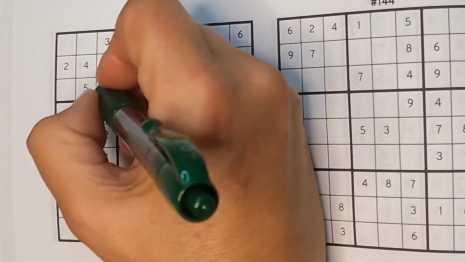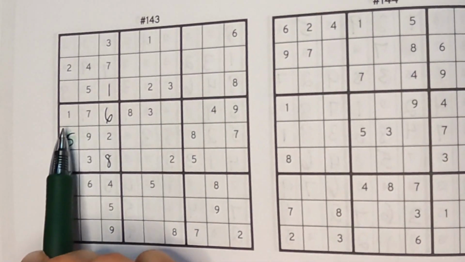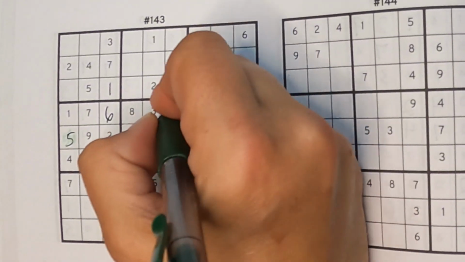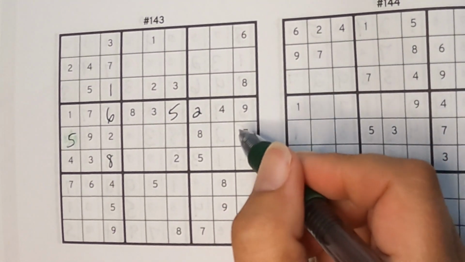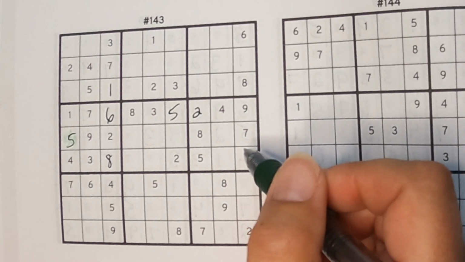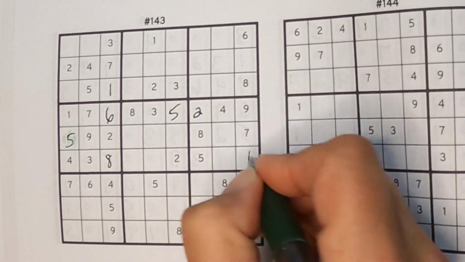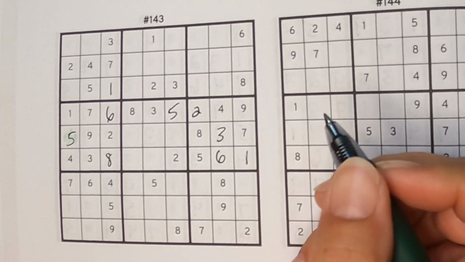For this column now we're only missing a 1. For this row we're missing 2 and 5. We've got a 2 here, so 5, 2. For this box now we're missing 1, 3, and 6. We've got a 3 here and a 6 here, so this is our 1. That 3 makes this our 6, 3.